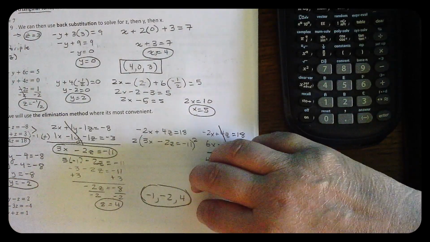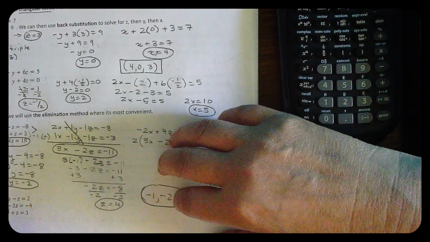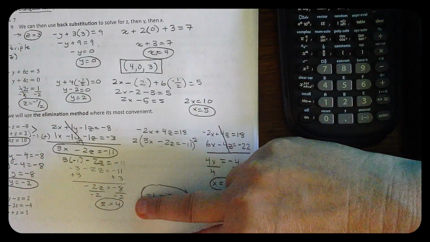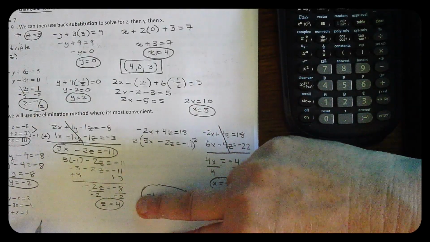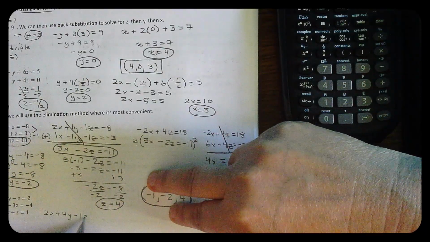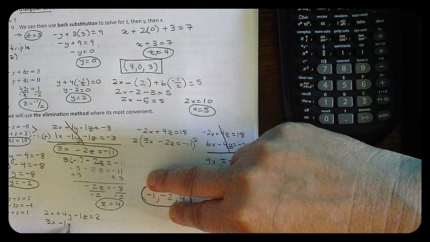And I am going to get rid of the z's. So what you want to do is you have to pick 2 of these 3 at a time. Okay? So I'm going to pick equation 1 and equation 3 because they're already opposites.